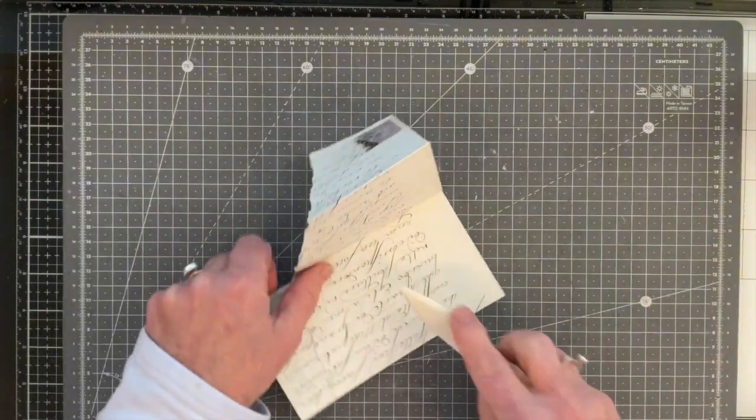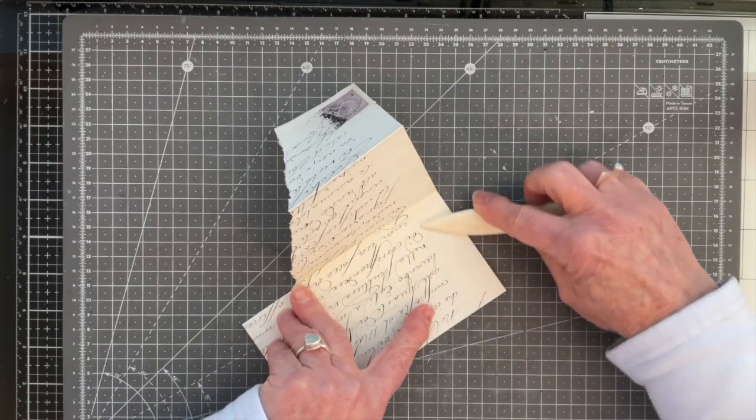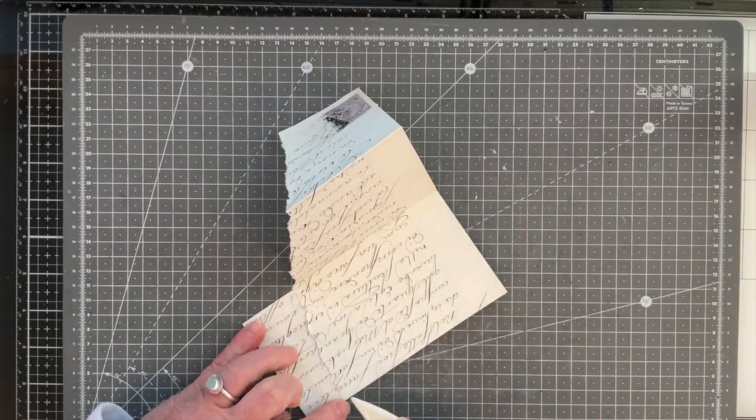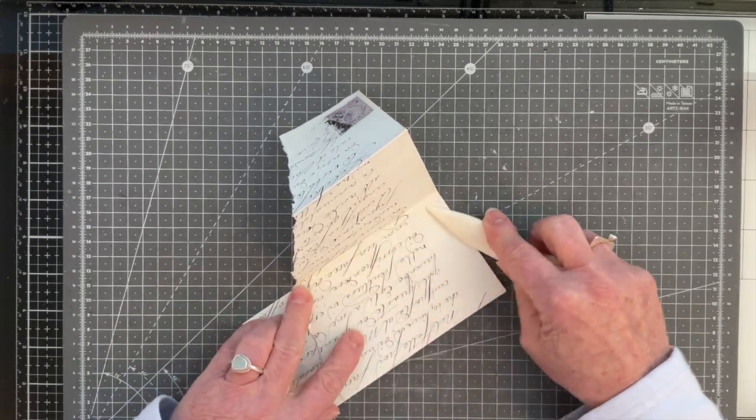Open this out. Just give that glue a little bit of a burnish to help it to settle. And of course I could have put a dab of glue down this end, but I've got the fold there, so I'm not bothered about that.